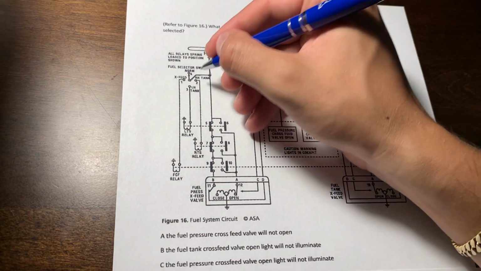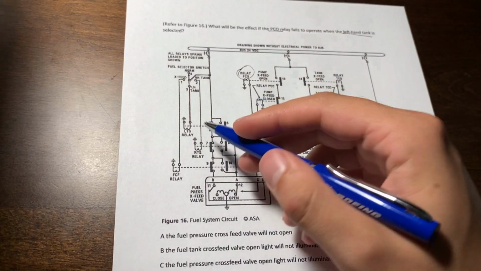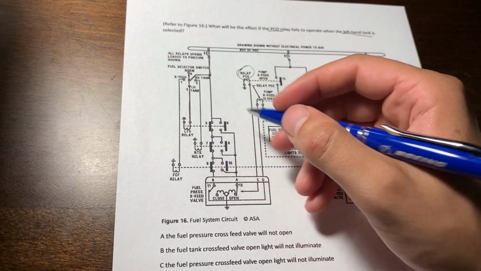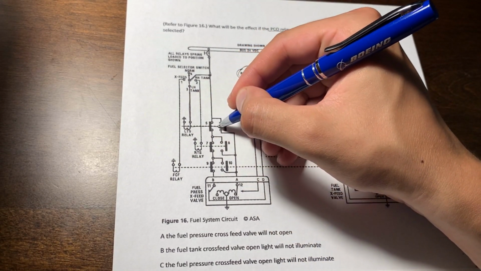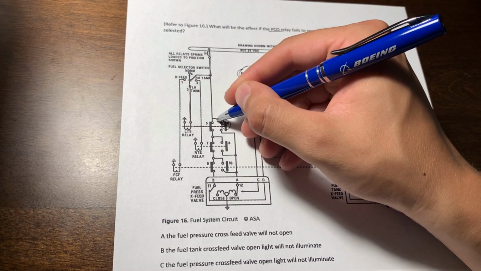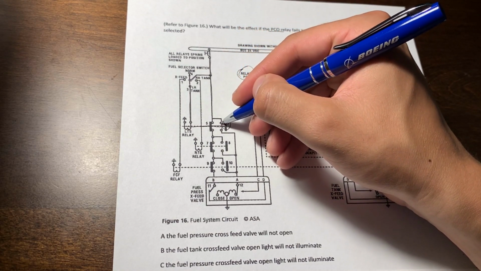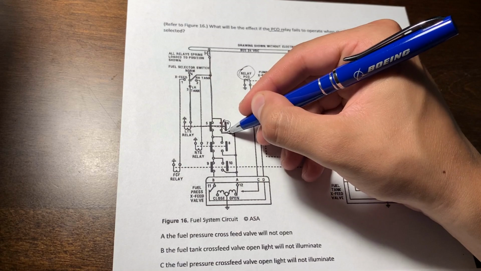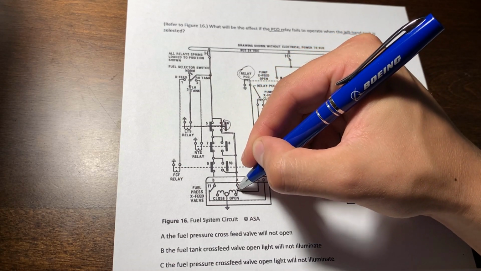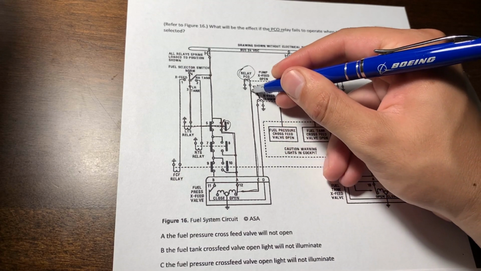If the left-hand tank is selected, it would go down here. It would operate the LTS relay, closing these contacts. So then the current would go through here and up to the PCO relay.